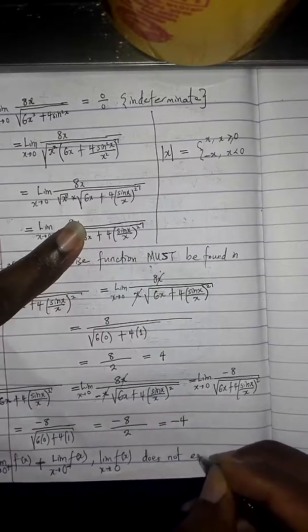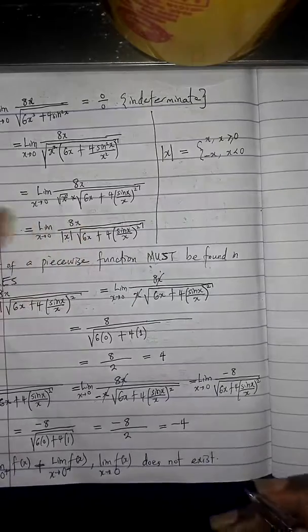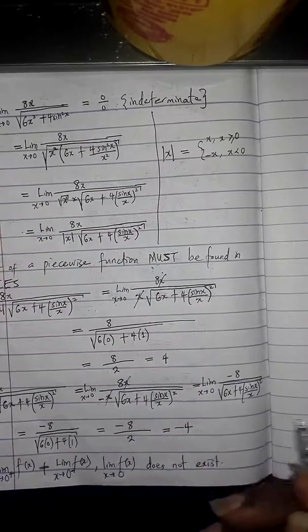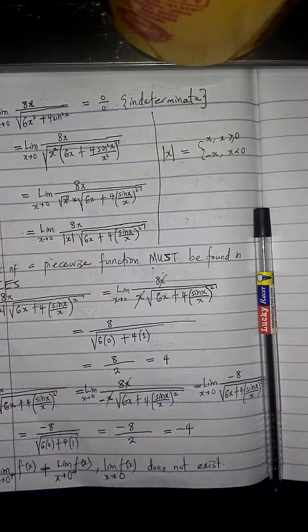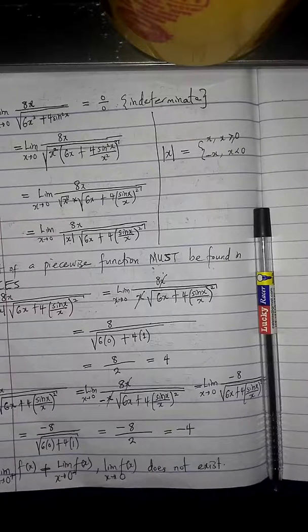Alright, so that's that about that. And that's how to solve problems like this. That is how to deal with piecewise functions. You should evaluate their limits in pieces. Find first the limit from above, then also find the limit from below, then compare the answers. If they are the same, then that is the limit of the function. If they are not, then the limit of the function does not exist.